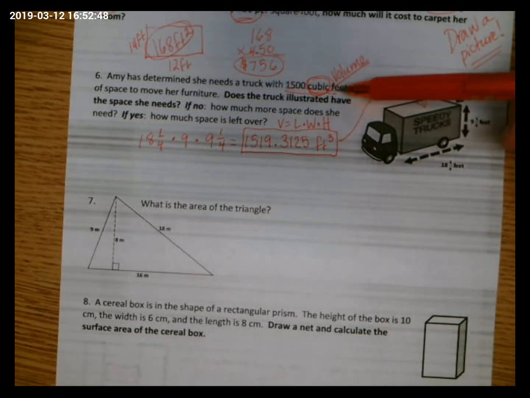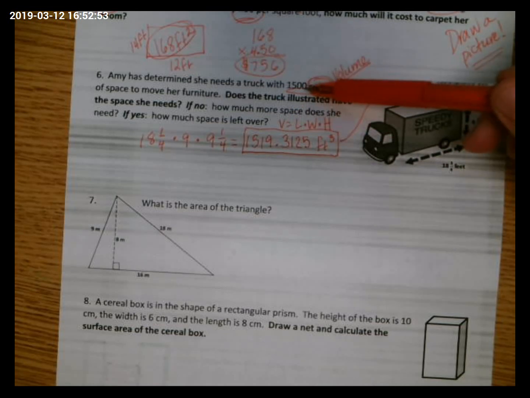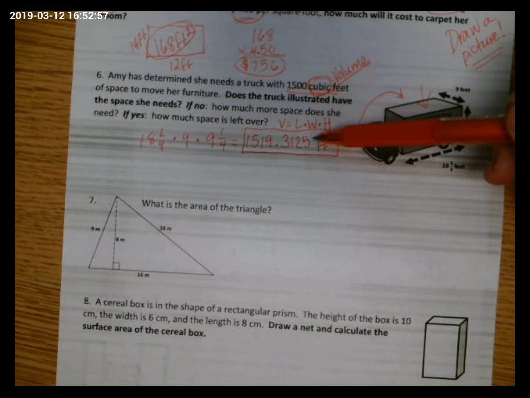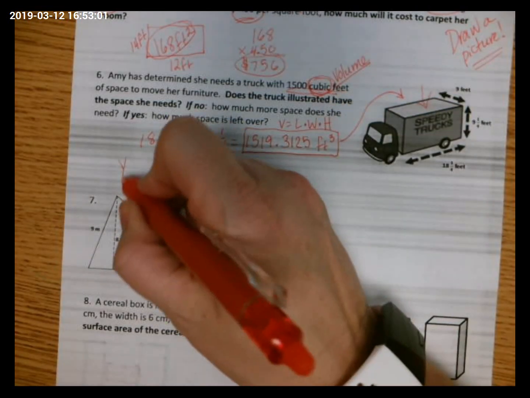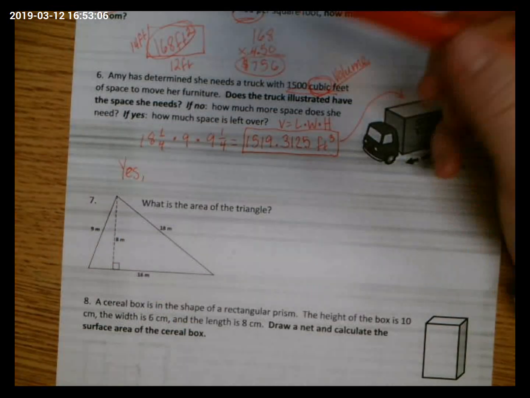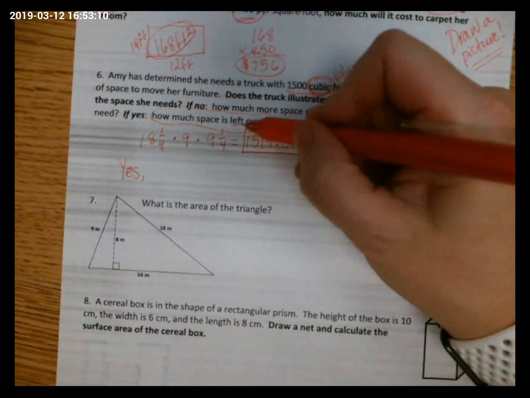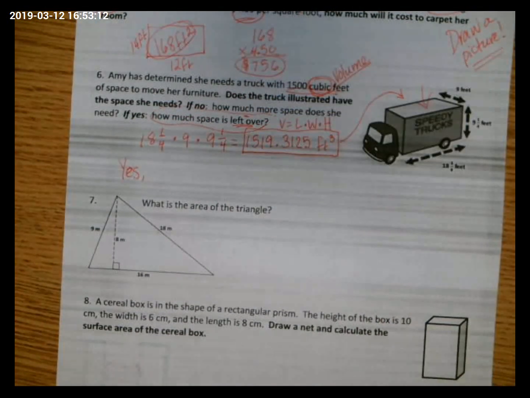So now we have to go back to the question. It says, does this truck have the space she needs? And the answer is yes, because 1,500 is less than 1,519.3125. So yes, she will have enough space. But wait, there's more. We have to figure out how much space is left over. Left over tells me that this is a subtraction question.